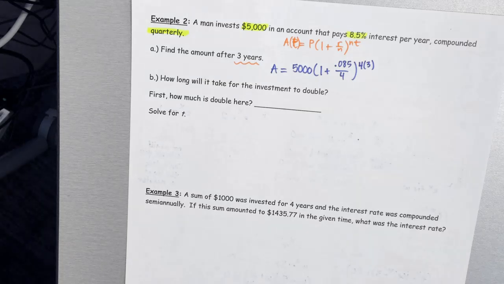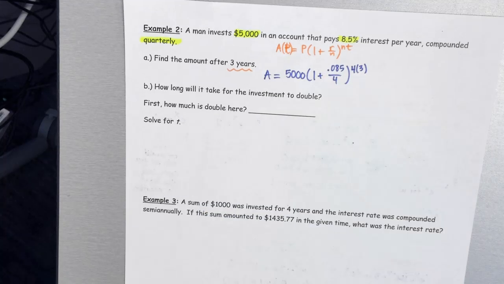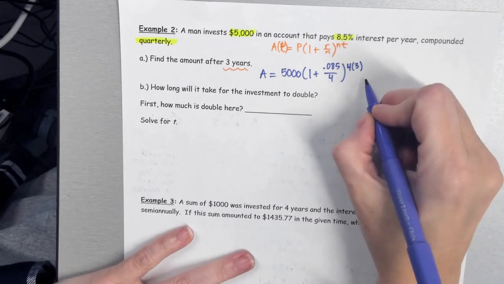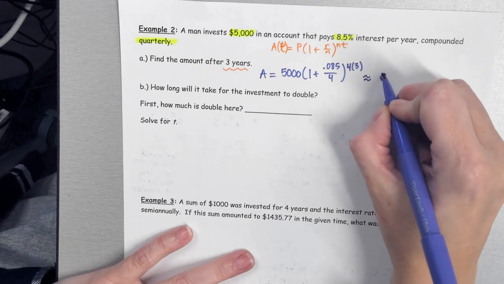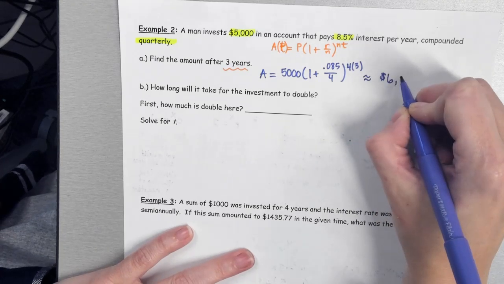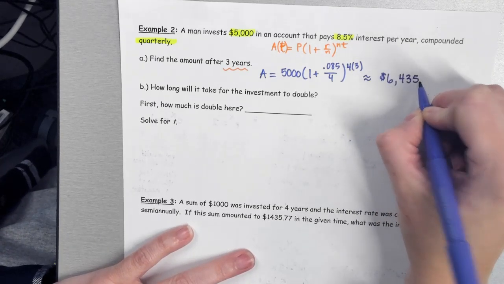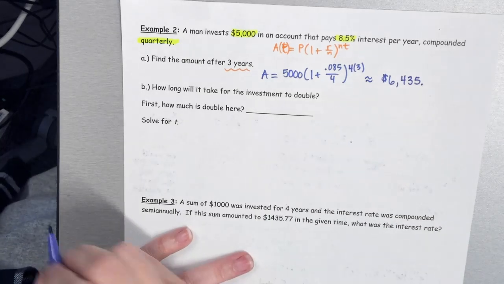All right, and then make sure that if it's a single digit that you have that 0 there, and anytime it's money, we're rounding to the nearest hundredth. So we got $6,435, and what was the change? 9 cents. Great.